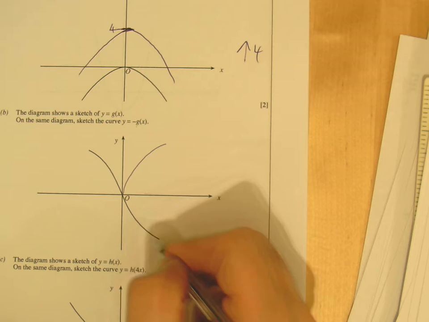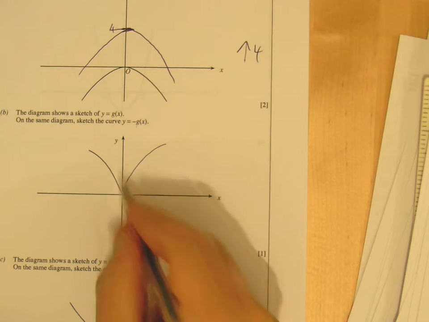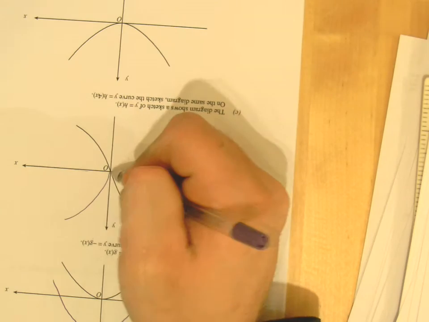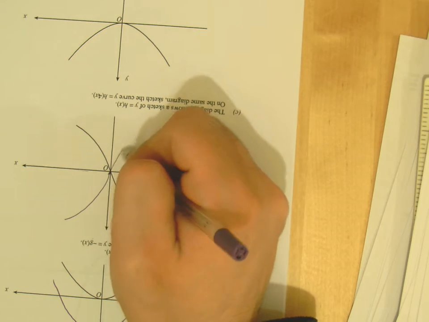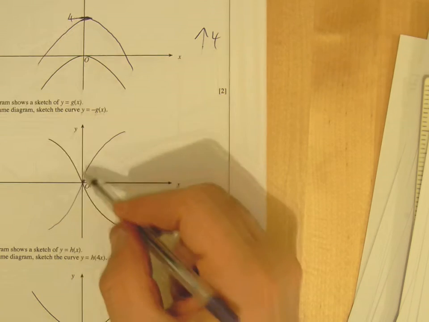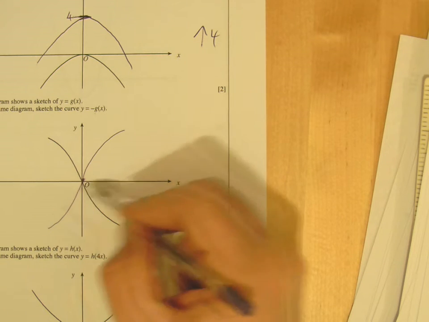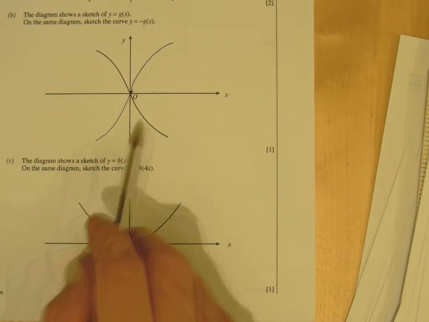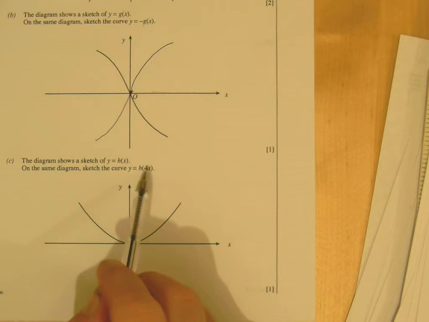And so I've reflected that there, and I need to reflect this down here. It might be better if I turn this around actually. Okay, so you can see then I've reflected that to be here, this to be here, and there's your minus g of x.